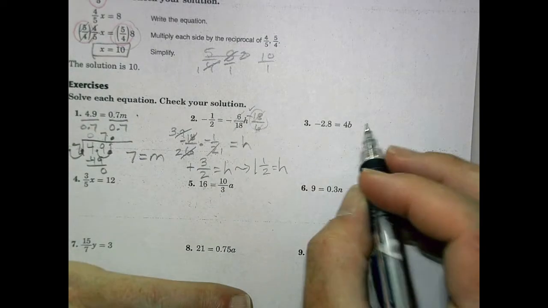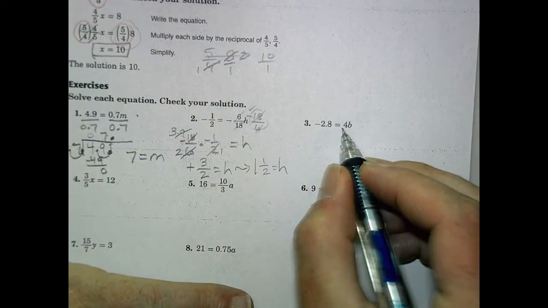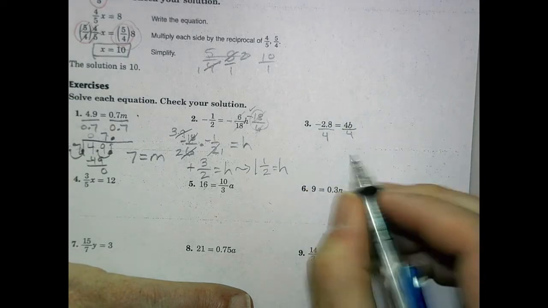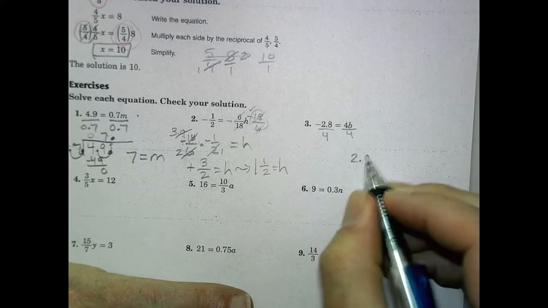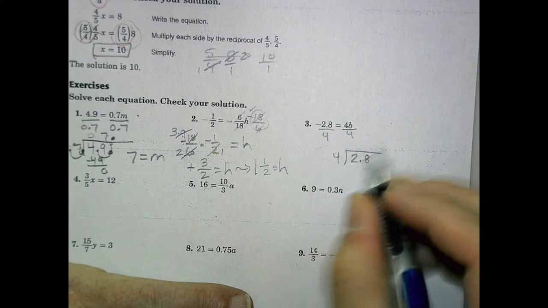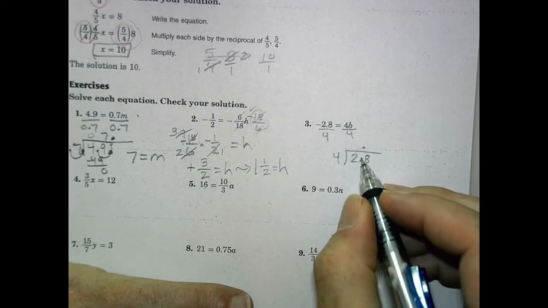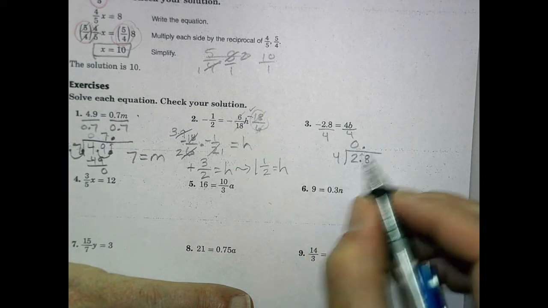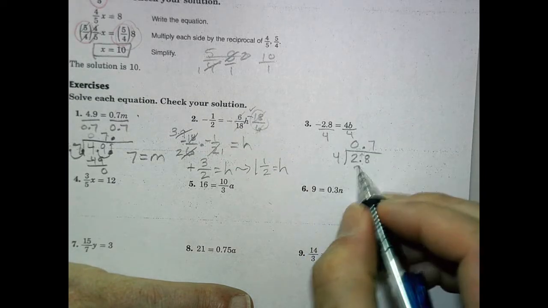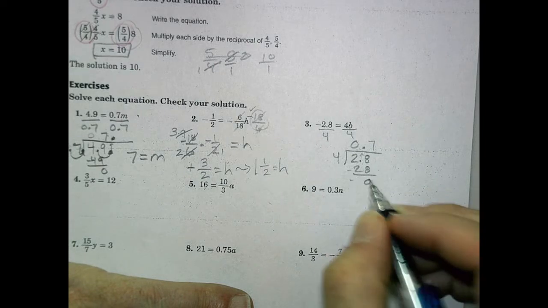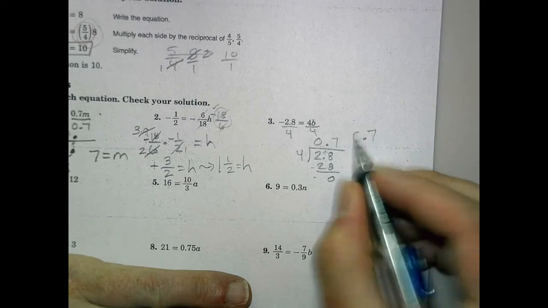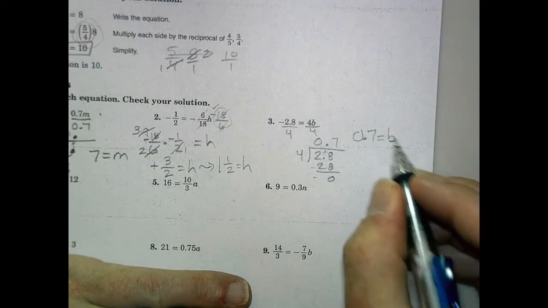All right, let's do another one here. For this one here, we're going to divide both sides by 4. Pretty straightforward. So we have a 2.8 divided by 4. Put my decimal point on top right away so I don't forget about that. 4 goes into 2 0 times. 4 goes into 28 7 times with nothing left over. So we would say that 0.7 equals b in that case there.